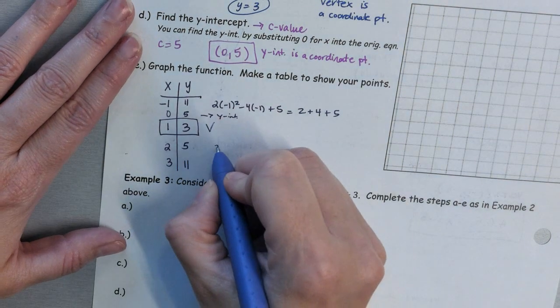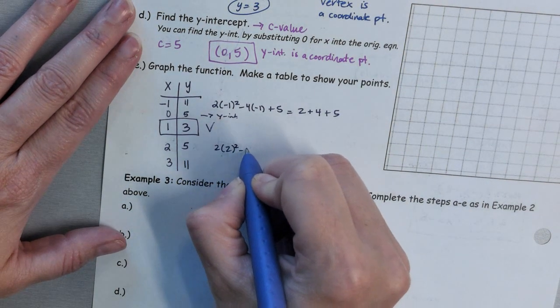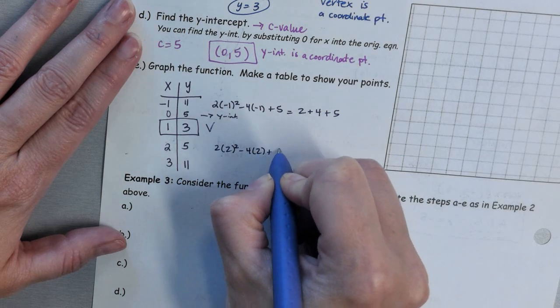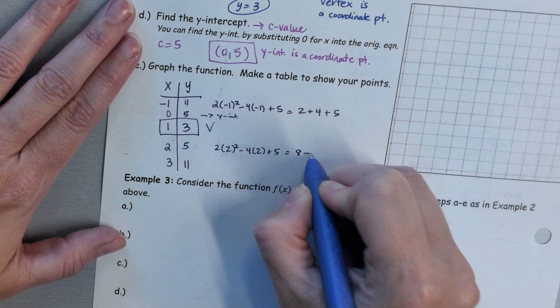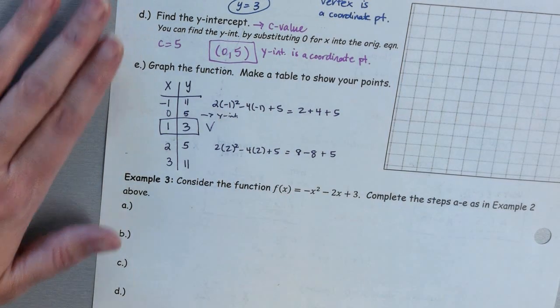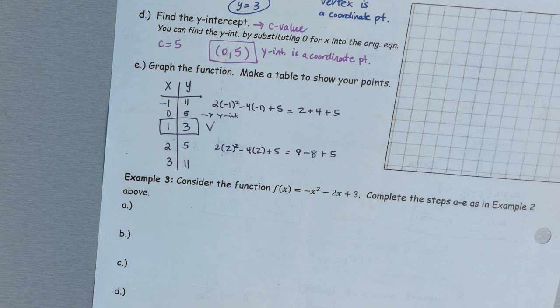Okay, so what we're doing is we're plugging in 2, and then we follow the order of operations. So 2 squared is 4, 4 times 2 is 8. This is 8 minus 8 plus 5. So 0 plus 5 would be 5. Okay?